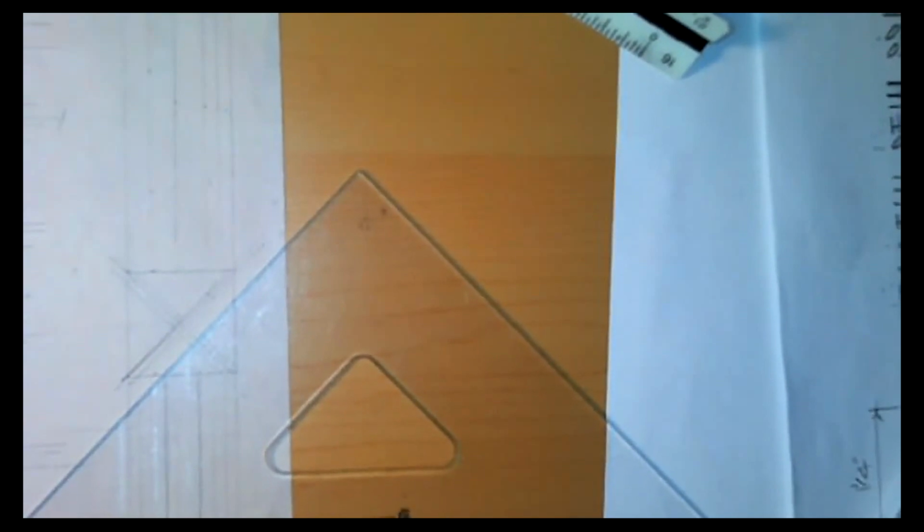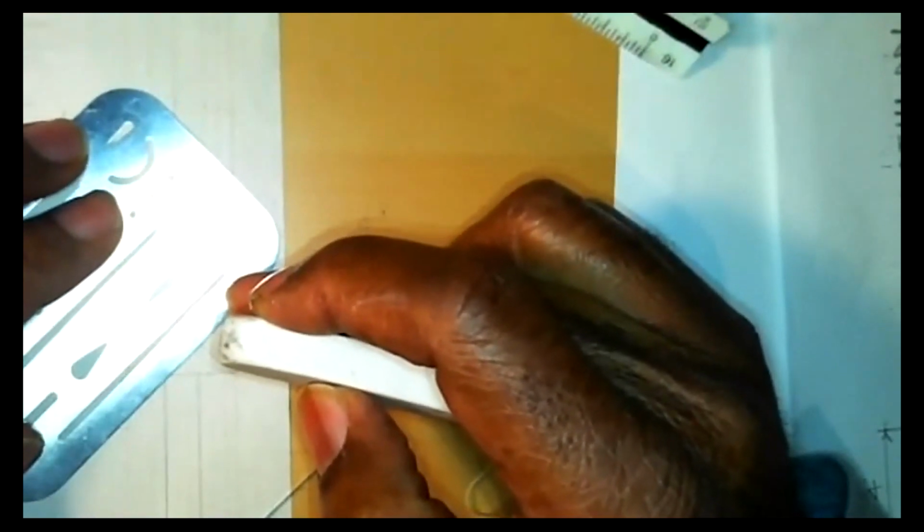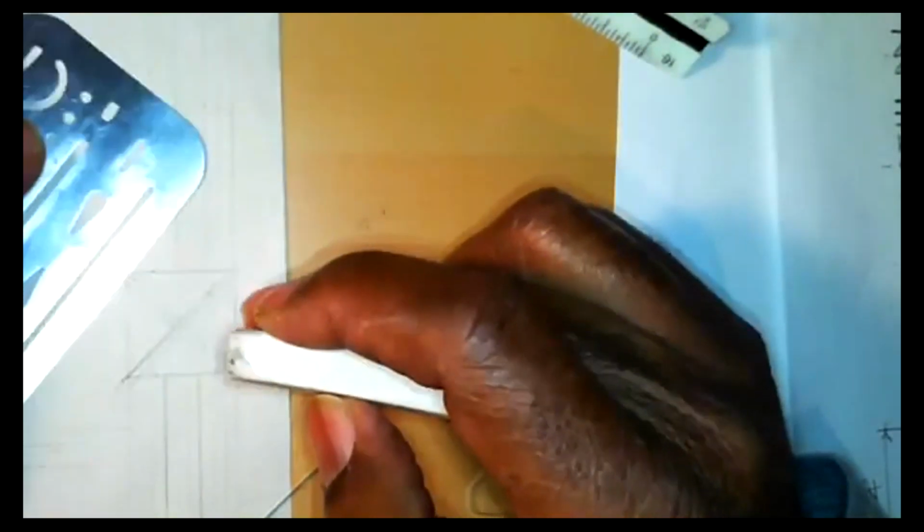I don't like that line right there that I just made. So where's my erasing sheet? Here it is. I'm just going to erase that line so I can make it better. But you got the gist of it.